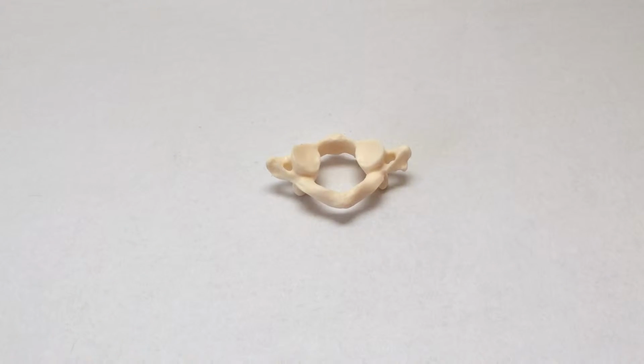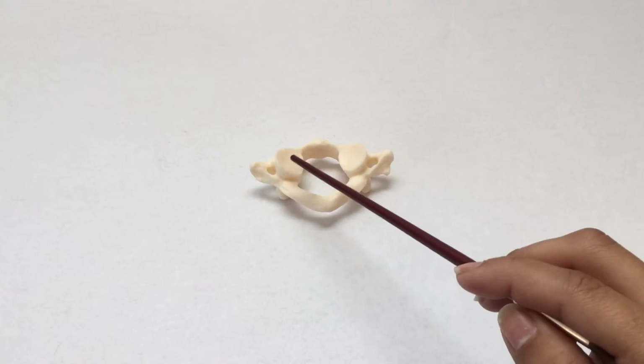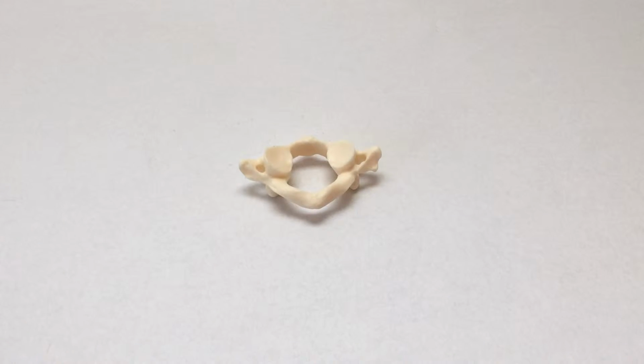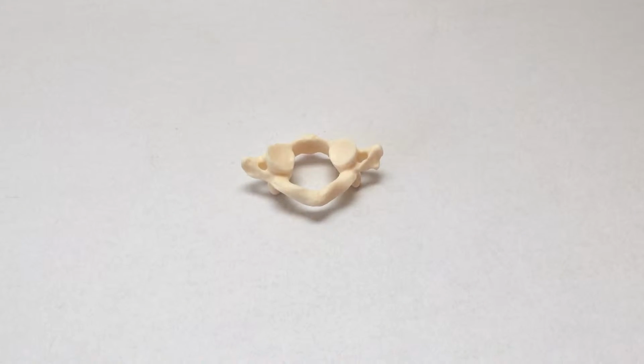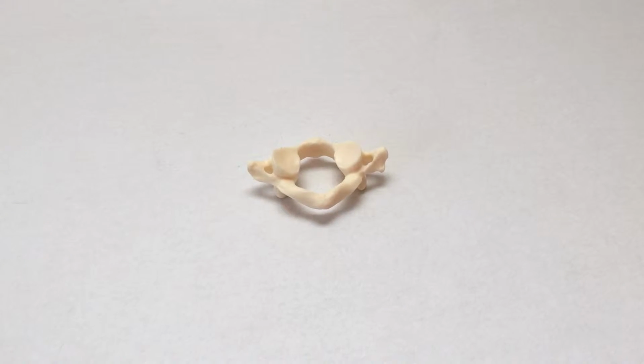On the inferior side of the atlas are the inferior articular facets. They are rounded in comparison to the anterior facets, which are elongated. These facets articulate with the superior articular facets on the vertebrae below it. This is seen in all other vertebrae as well.